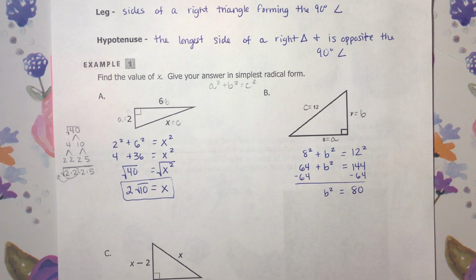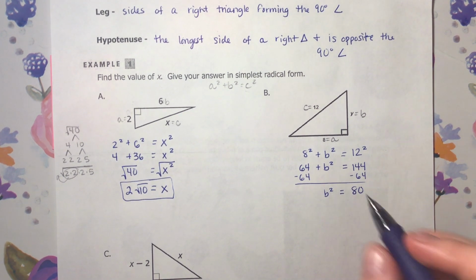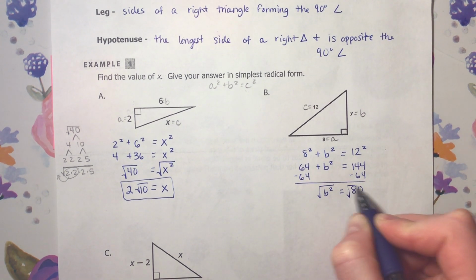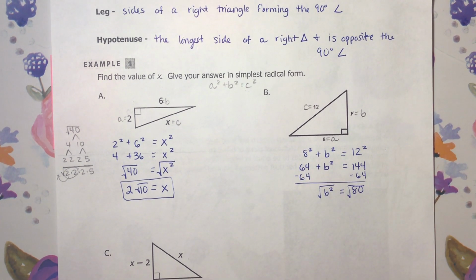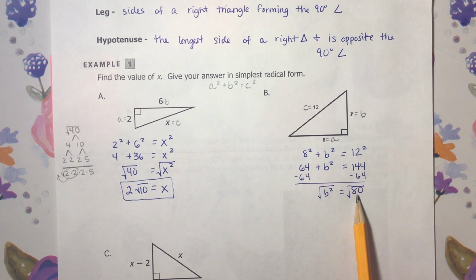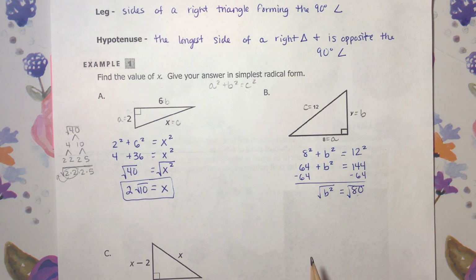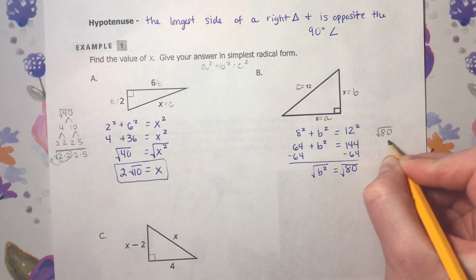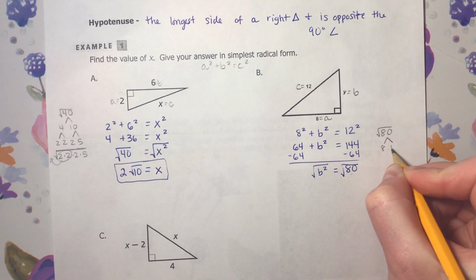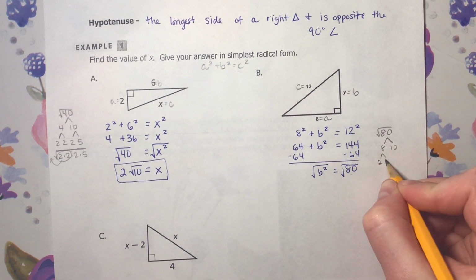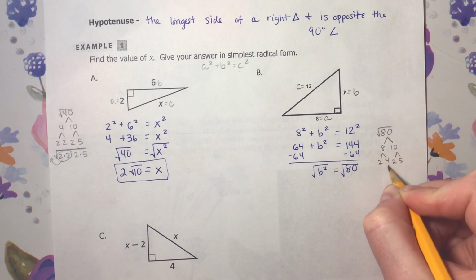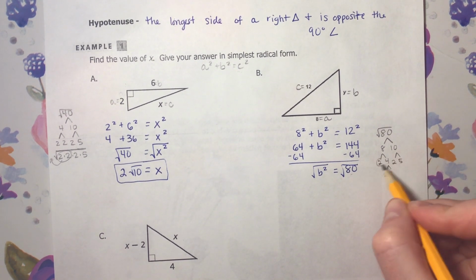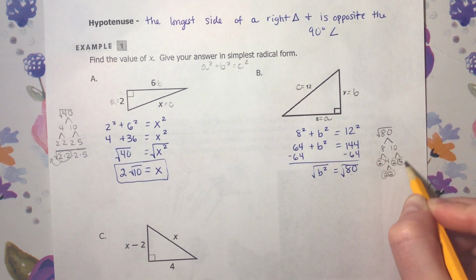Okay. I now need to square root both sides to isolate the B the rest of the way. I do have to come over and work out this square root of 80 to the side, though, in order to put it in simplest radical form. So 80 is going to break down into 8 and 10, and then that's 2 and 4 and 2 and 5, and that's 2 and 2. So this is 2, 2, 2, 2, and 5.